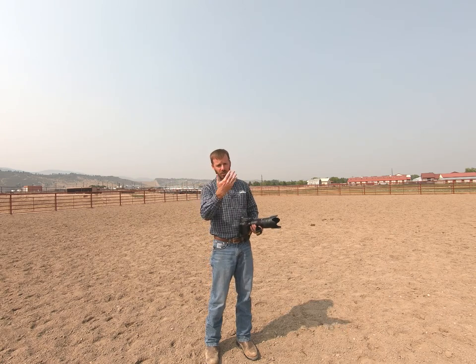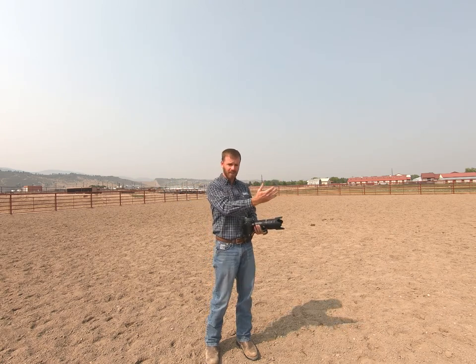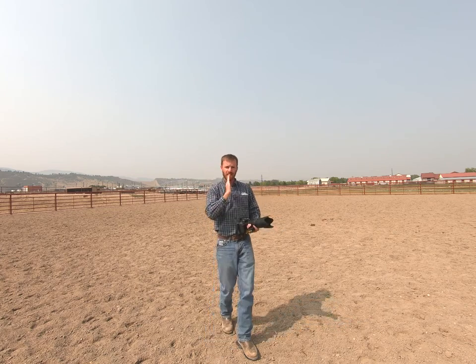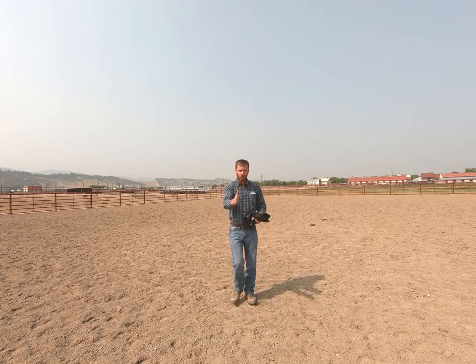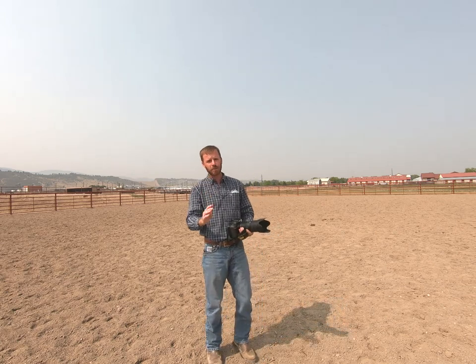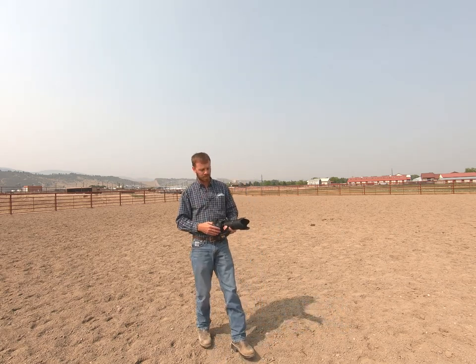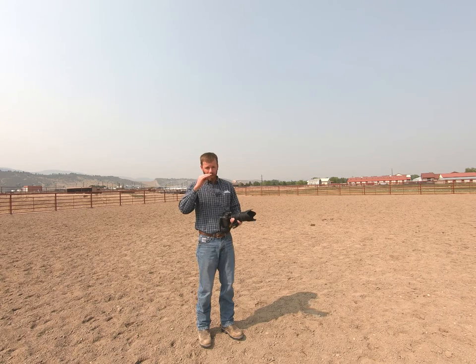Depends on if the object is moving left to right in front of the camera like this, you're gonna need a faster shutter speed than if it's coming towards and away from the camera like this. It's not gonna have to be quite as fast, and so keep that in mind, okay? And so pay attention to that when you're taking photographs.